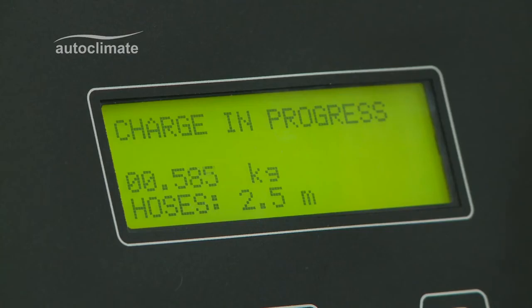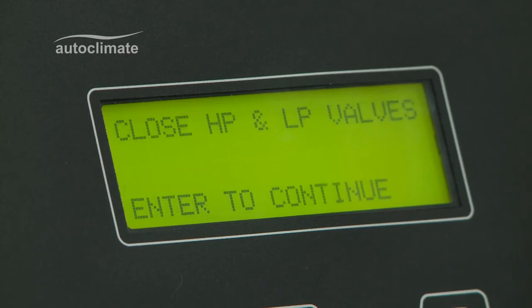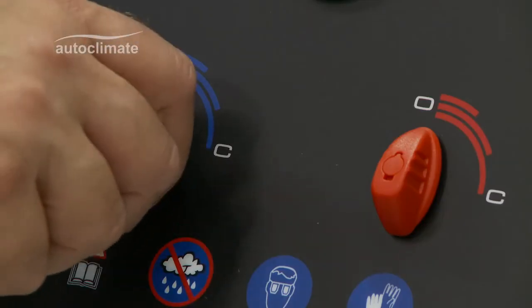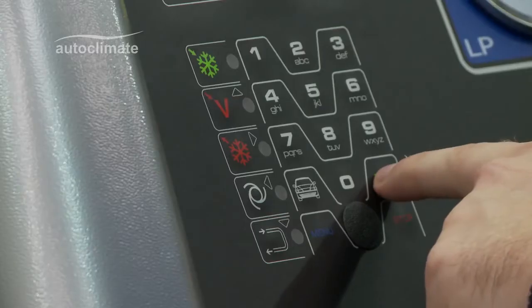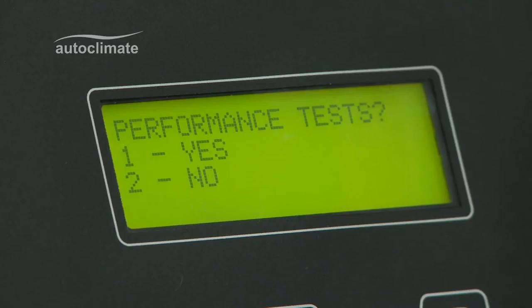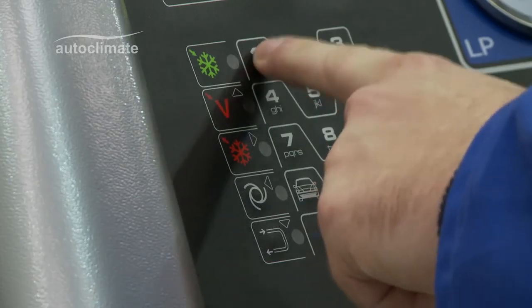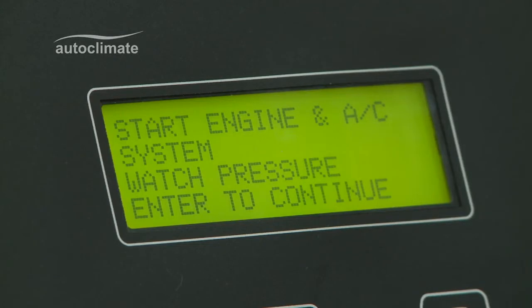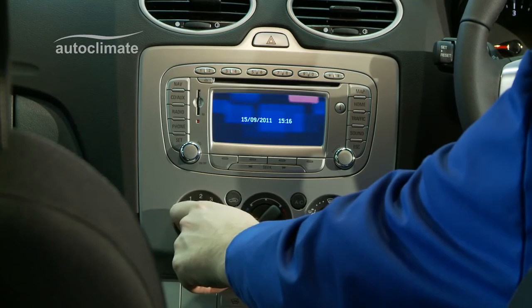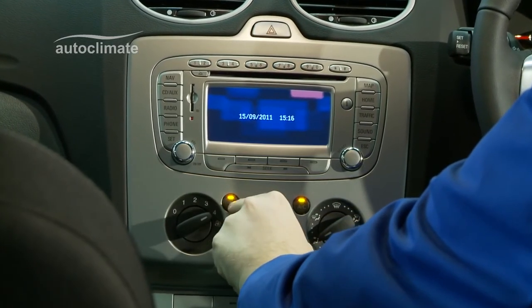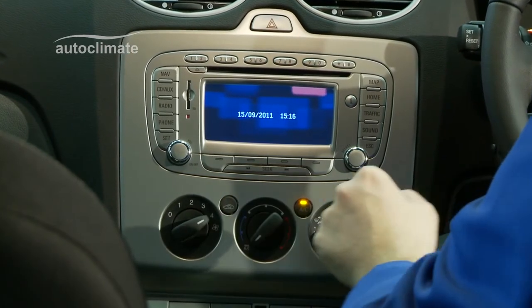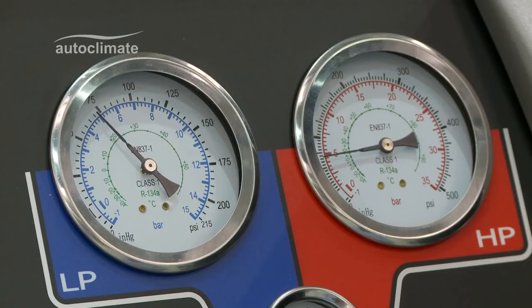When the correct amount of refrigerant has been charged, close the high and low pressure panel valves as prompted and press Enter to continue. A prompt for a performance test is displayed. Press 1 to activate the test. As prompted, start the vehicle's engine and switch on the air conditioning system. Turn to maximum cold, fan speed to maximum, and recirculation must be off, and watch the pressures.